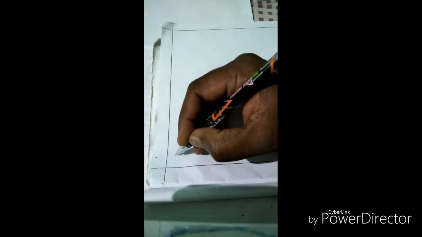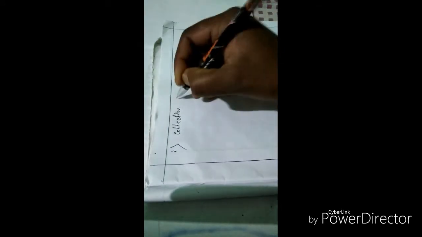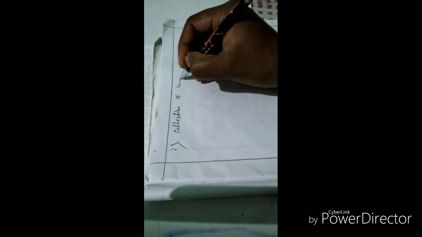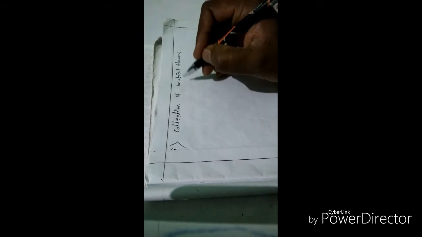Now some more examples of well defined and not well defined collections. Suppose I'm writing examples: collection of beautiful flowers. So clearly see, this is also what type of collection? Not well defined collection.